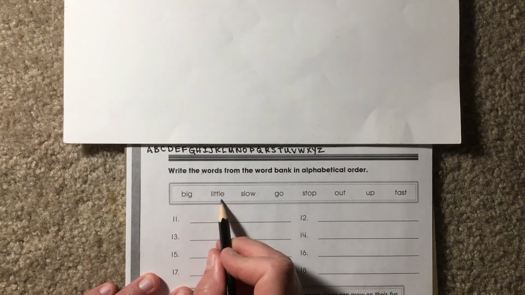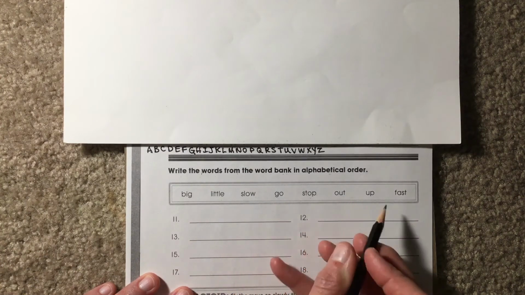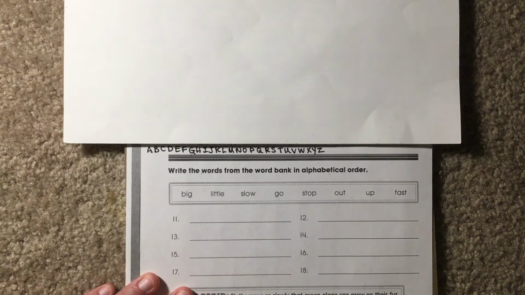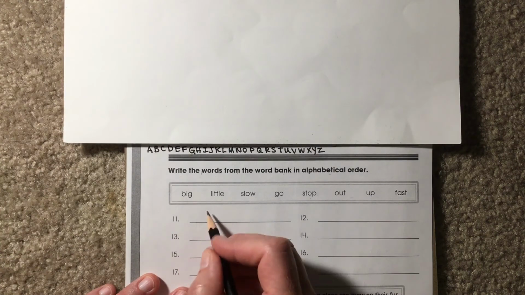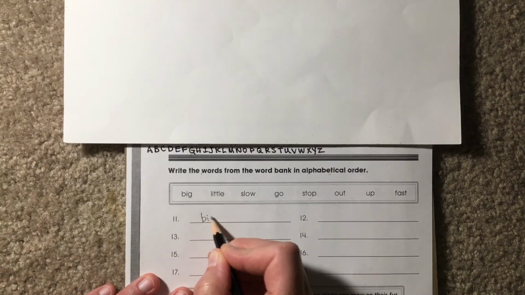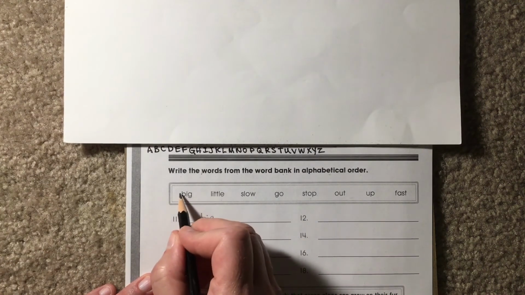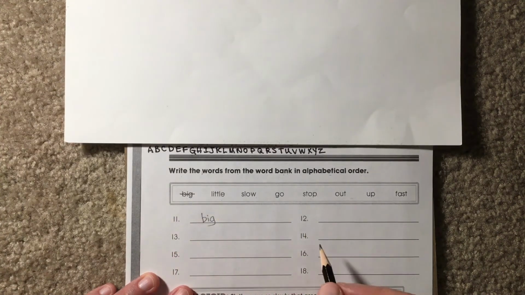So let's look at these words. The first letter in the alphabet is A. None of these words start with A. So let's go on to the next letter, B. Do any of these words start with B? Yes, big. Cross it out.